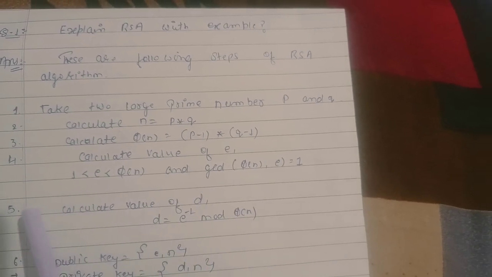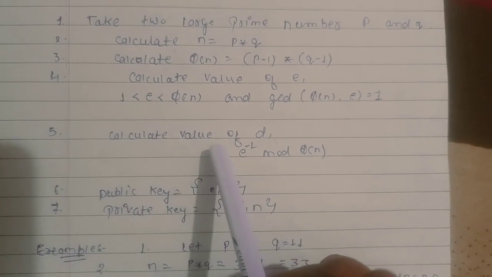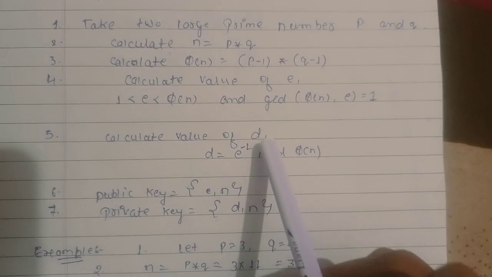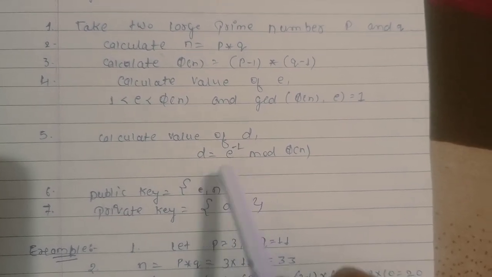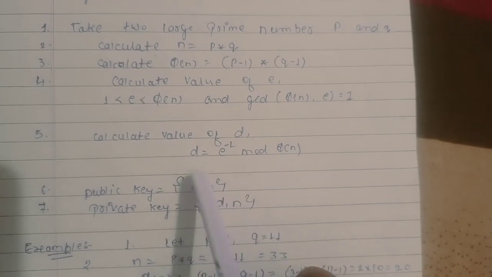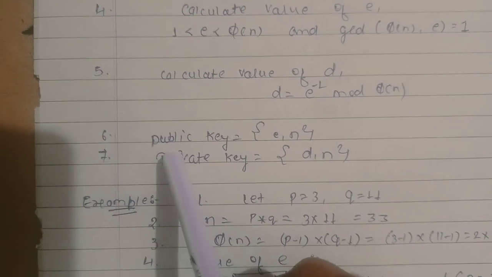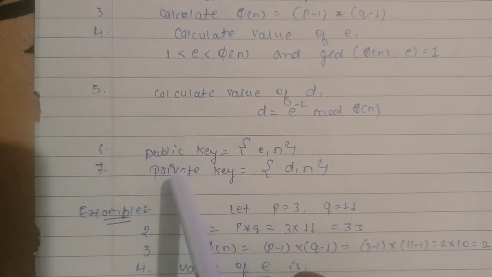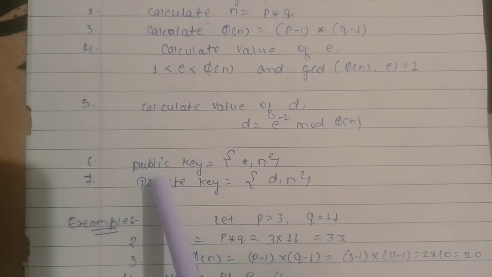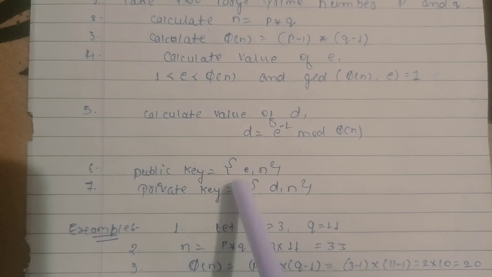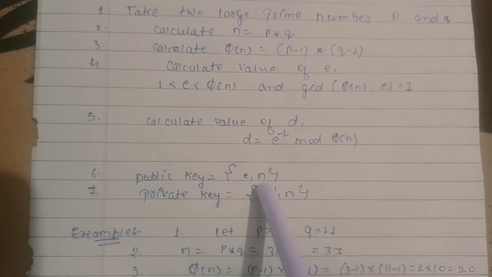Okay, so the next step is to calculate the value of d. Here d is the private key, which we calculate using the public key. This is the formula used for calculating d. Then we are done with the calculation of the public key, and we found e and n.